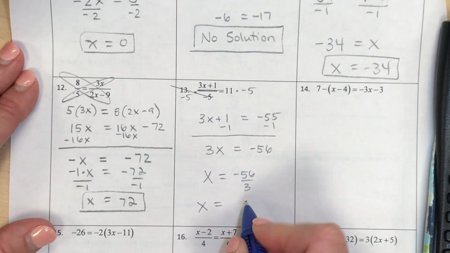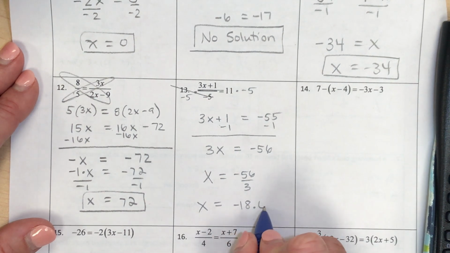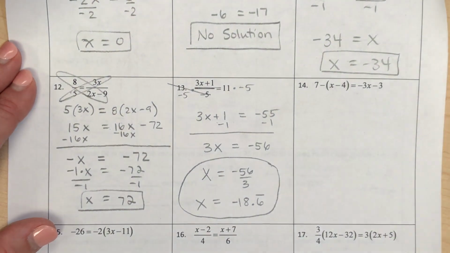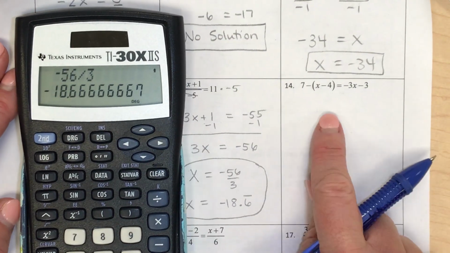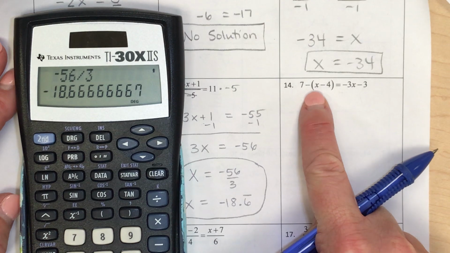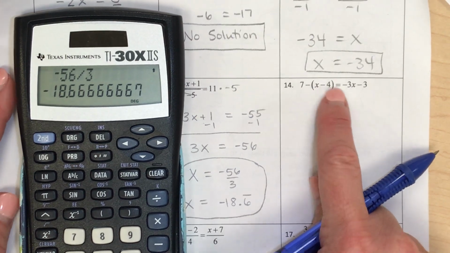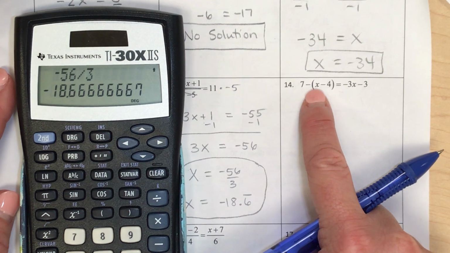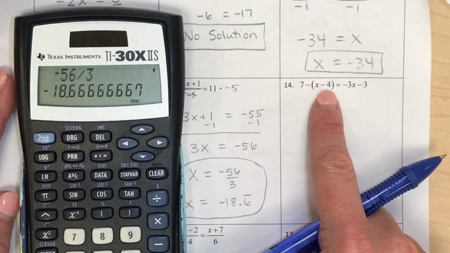You could write it as the decimal, negative 18.6 repeating. Just ask your teacher what format they want you to leave it in. Okay, now for 14, I'm going to start by distributing the negative sign to everything in this set of parentheses. So your x is going to be opposite sign, your -4 is going to be opposite sign.